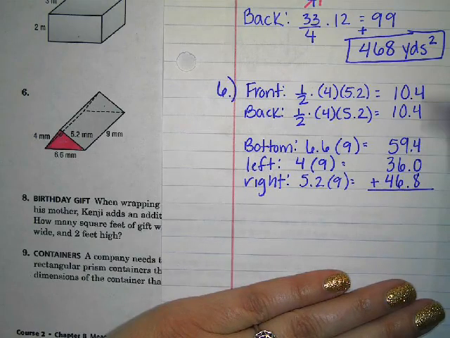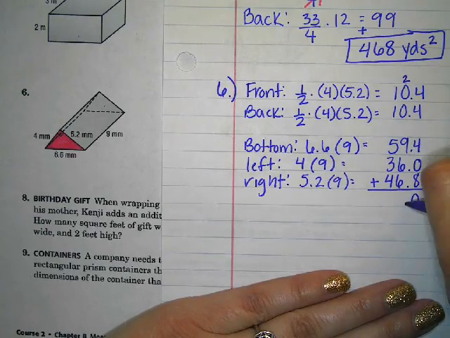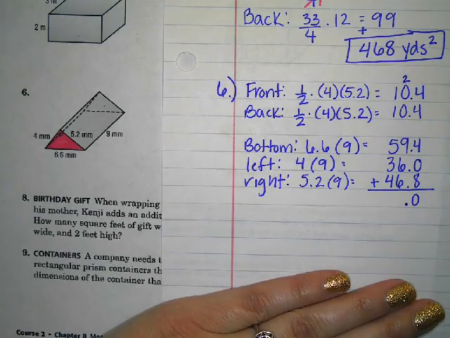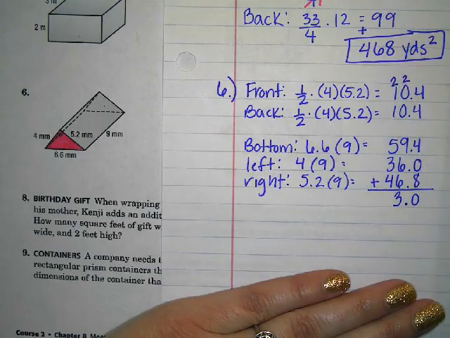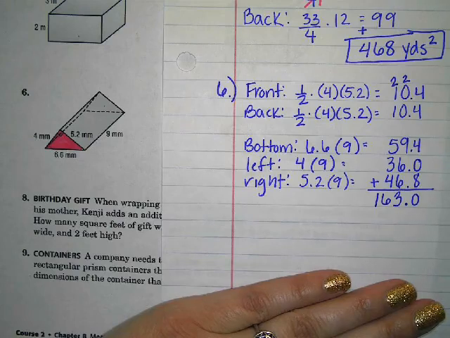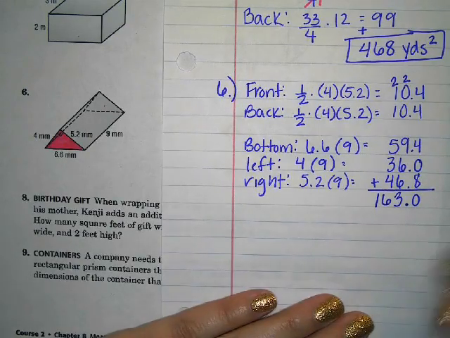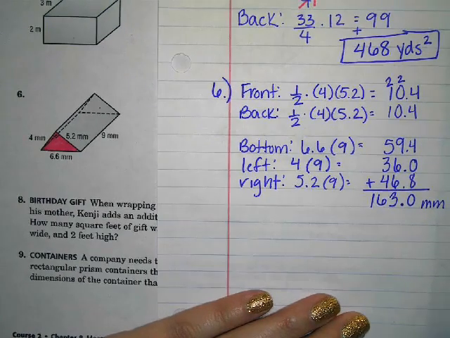Now I can add all of my sides up to give me my answer. So 4 plus 4 plus 4 plus 8 is 20. So I'm going to carry my 2. My decimal place goes right there. It just goes straight down. And then 2 plus 9 plus 6 plus 6 is going to give me 23. And then 2 plus 1 plus 1 plus 5 plus 3 plus 4 is 16. So my answer is 163 millimeters, because that was the units we were using, squared.